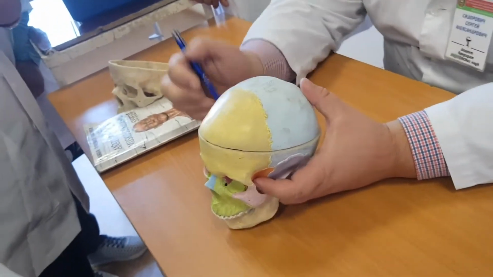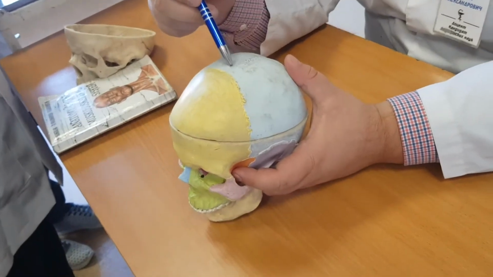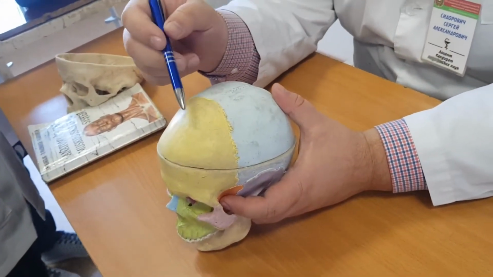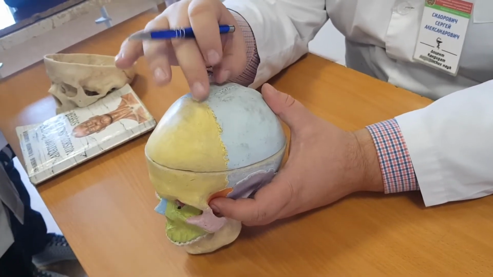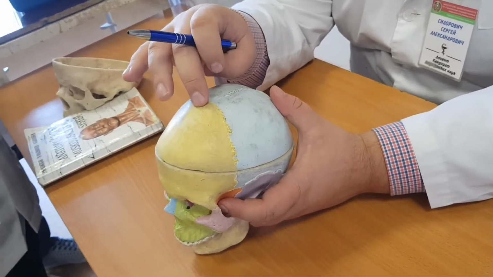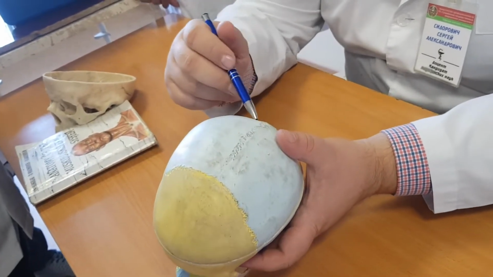Fonticulus. Fonticulus, that is in newborn. I think you know that connective tissue present here is between frontal and both parietal bones. That is soft connective tissue in newborn. Here it is fonticulus anterior and fonticulus posterior.